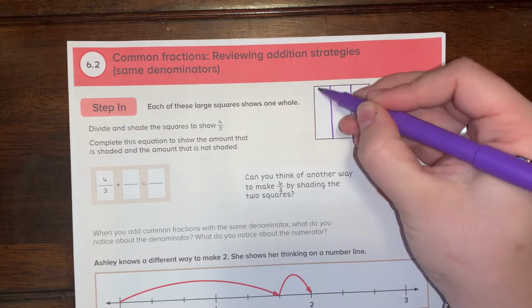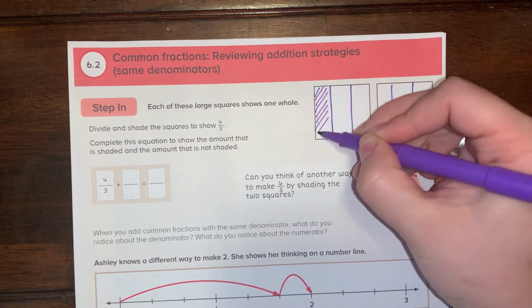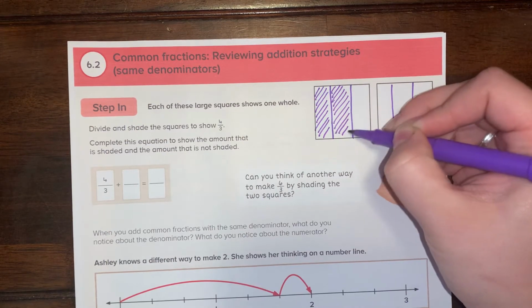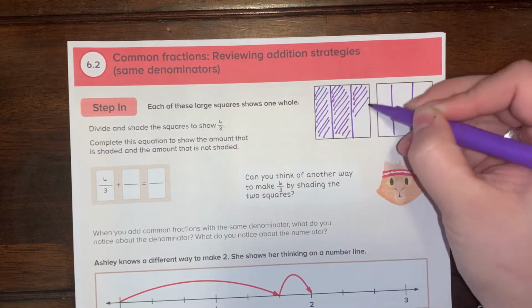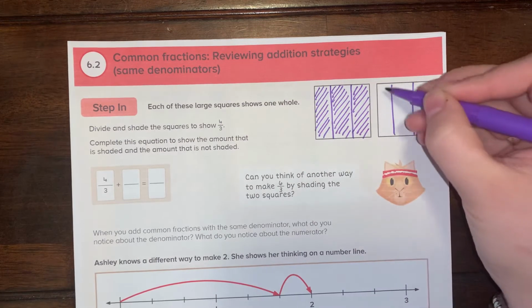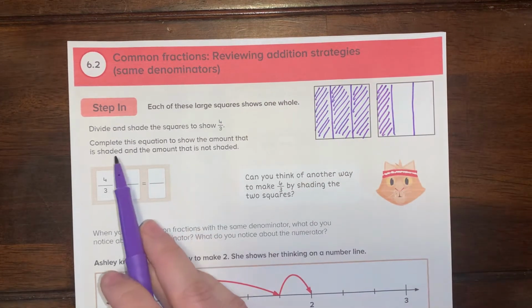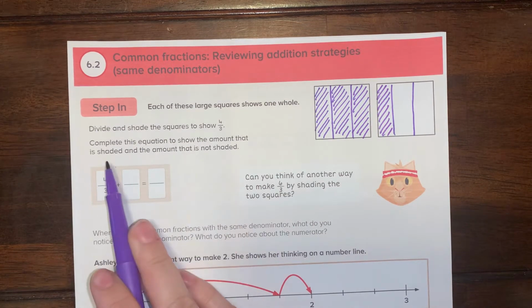So here we'll go, here's our first third, 1/3, 2/3, 3/3, which is a whole. So we've got our whole done. And then we have one more. So there's our 4/3.